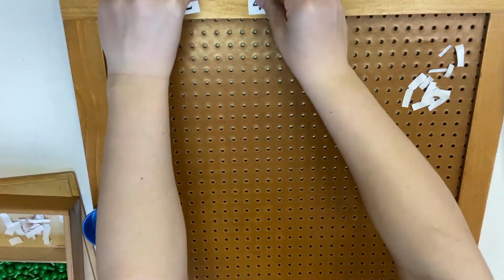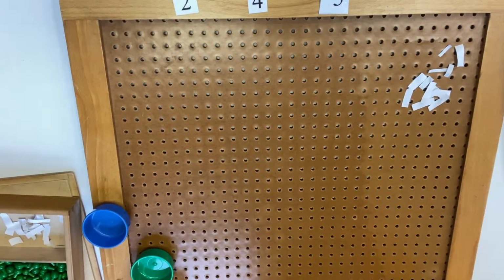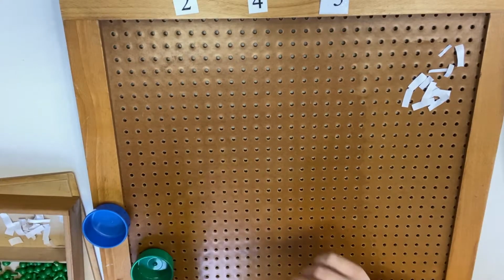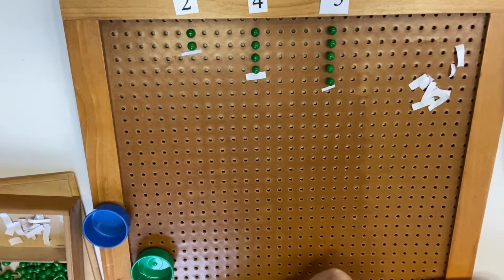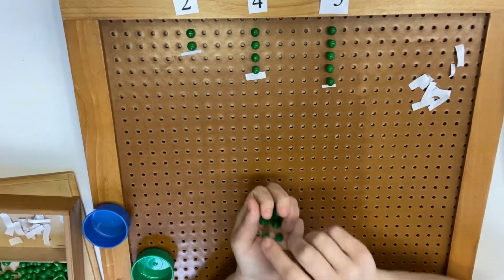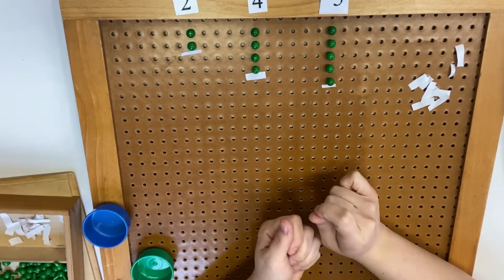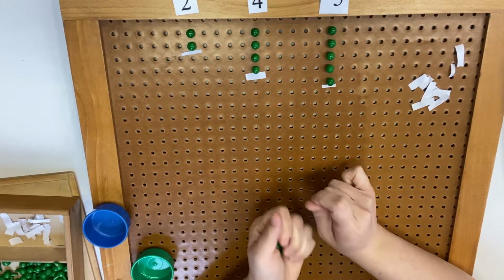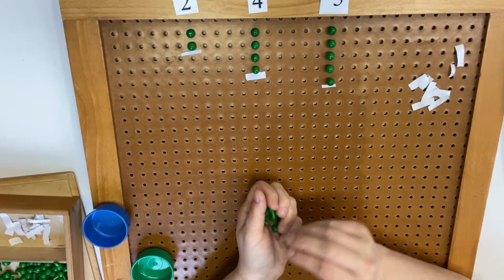Okay, this time we're going to do the numbers 2, 4, and 5. I've laid them all out to start. We can see that we have 5 in a strippy, 4 in a strippy, and 2 in a strippy. So remember, we're adding to the line that is the shortest line. So which line right now is the shortest? 2.